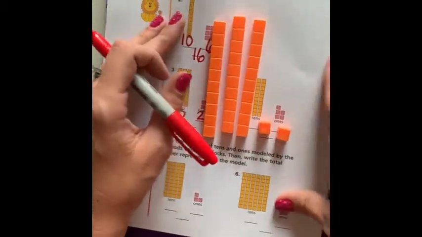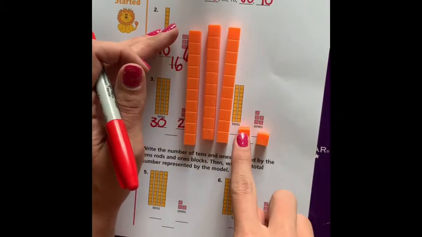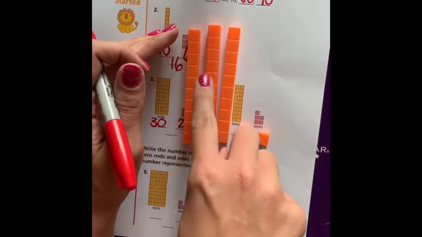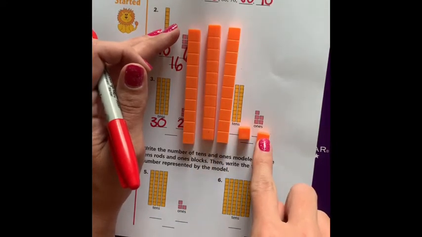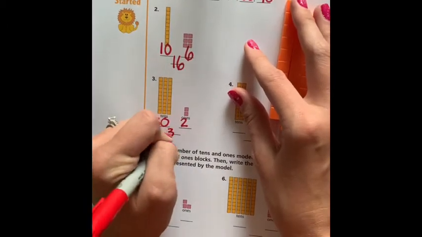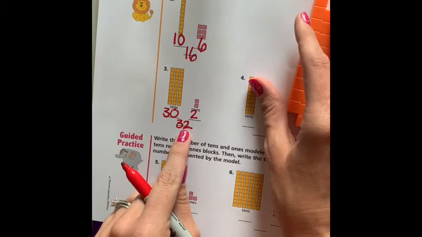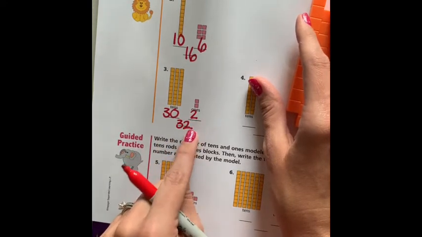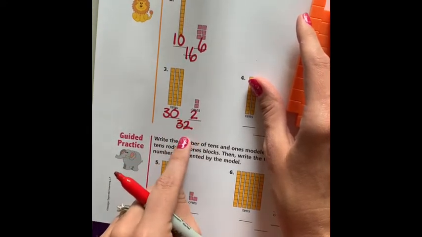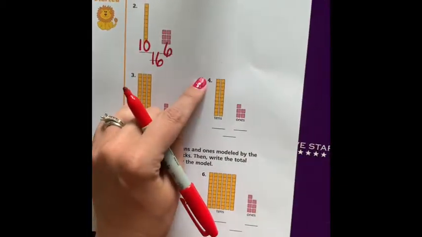Let's count. Remember, we count these by tens, and then we count on to see how many are here. So let's count. 10, 20, 30. Count on. 31, 32. So I need to write the number 32. What number is this? 32. Say it again. What's the number? 32. 3 tens and 2 ones makes 32. What number is it? 32. Very good.